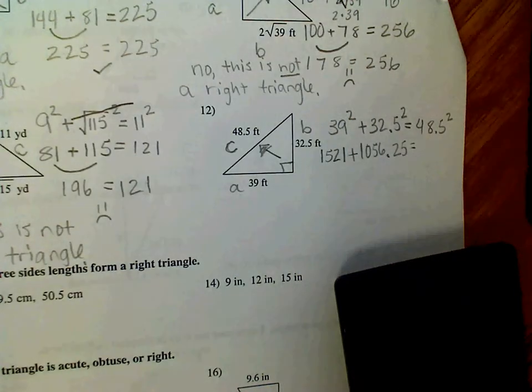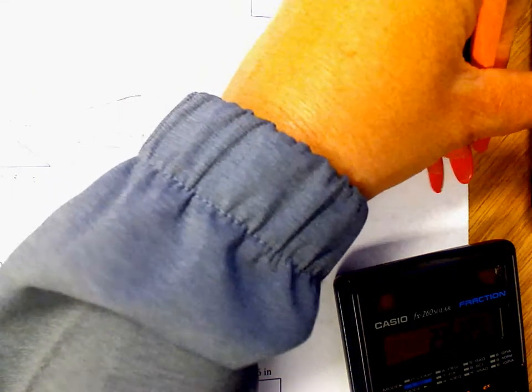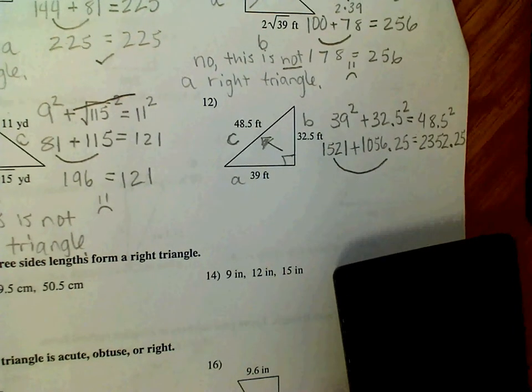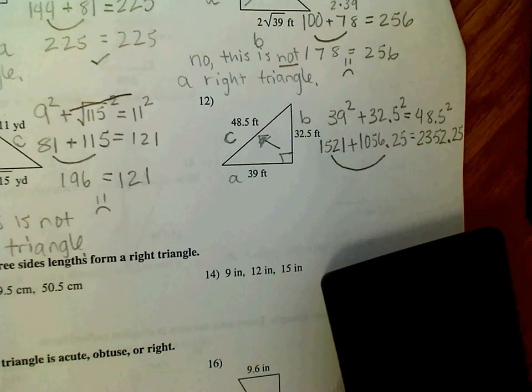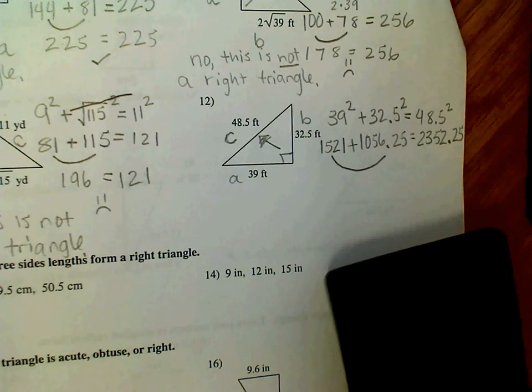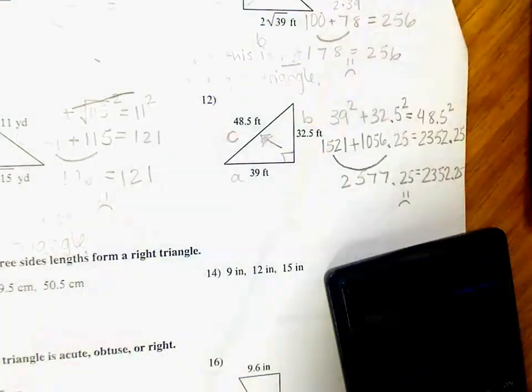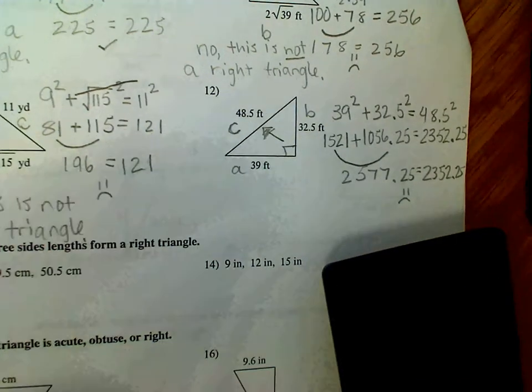And 48.5 squared is 2,352.25. So let's add those two together. And I got 2,577.25. That does not equal 2,352.25. So this one is also not a right triangle.